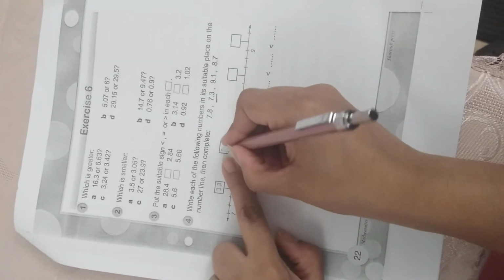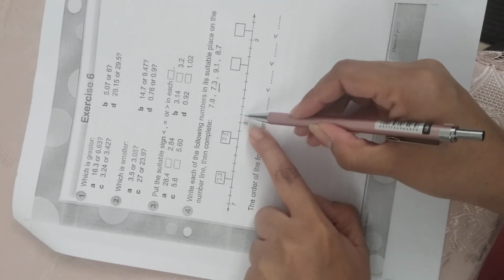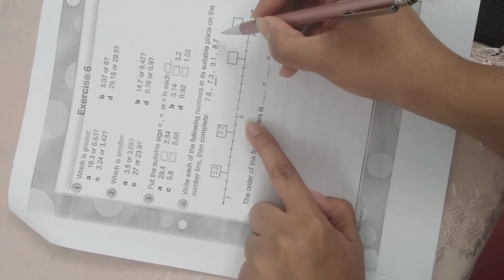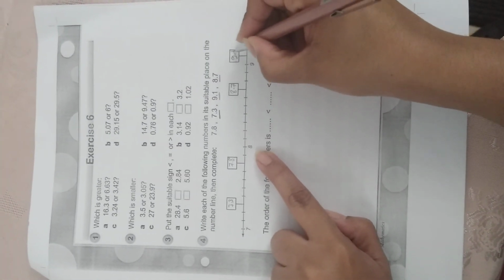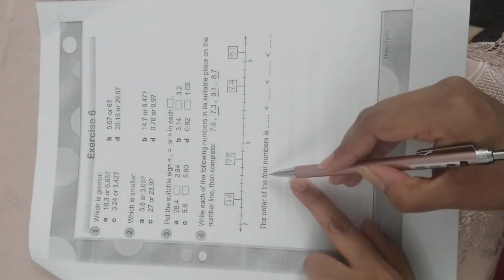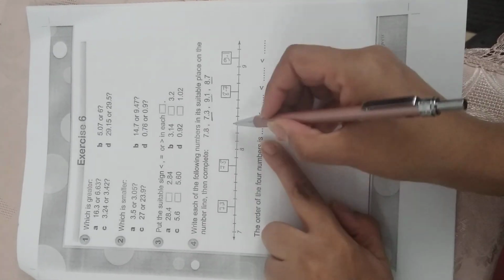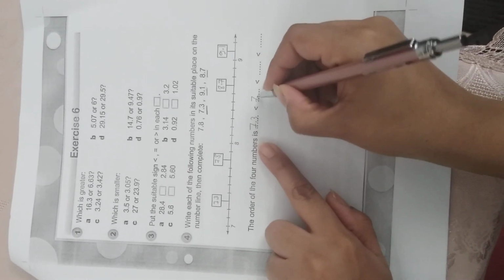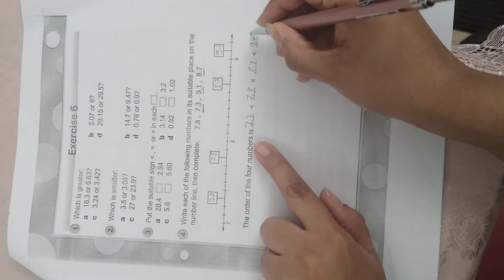Yes, here 7.8. Now here I have 8. We are going to count till we reach 8.2. And the last one of course is 9.1. And here we are going to arrange them according to the smallest number first. We are going to write the smallest number, 7.3, 7.8, 8.7, and the last one is 9.1.